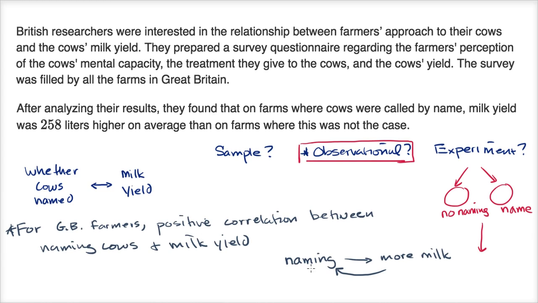And that's because there could be some confounding variable that is driving both of them. For example, that confounding variable might just be a nice farmer. And we can define nice in a lot of ways. They're gentle. A nice farmer is more likely to name, and a nice farmer is more likely to get a higher yield. And the reason why this is a confounding variable is that if you were to control for nice farmers and then see if naming makes a difference, it might not make a difference.